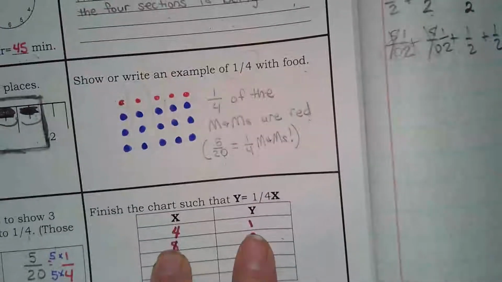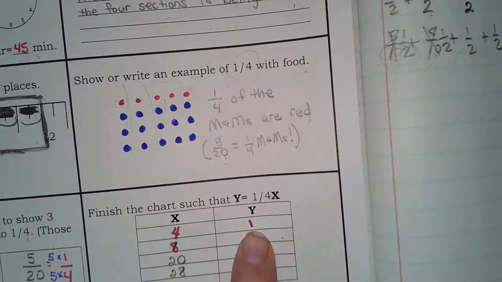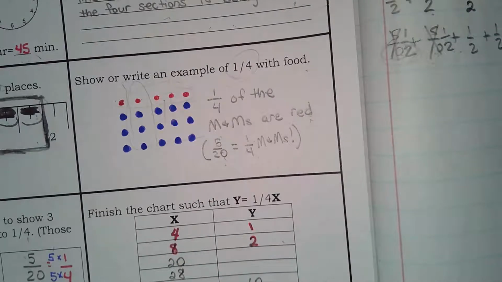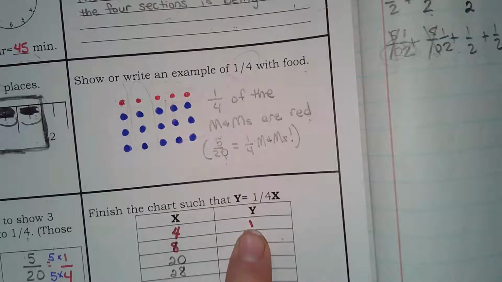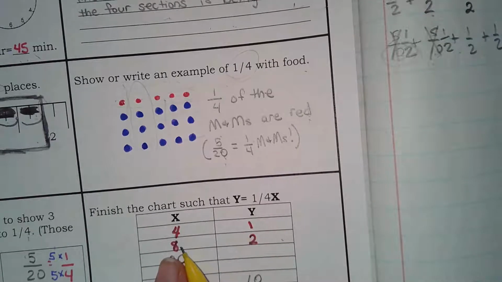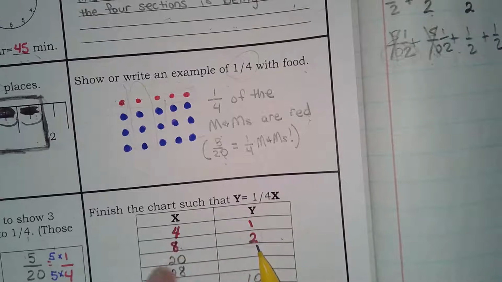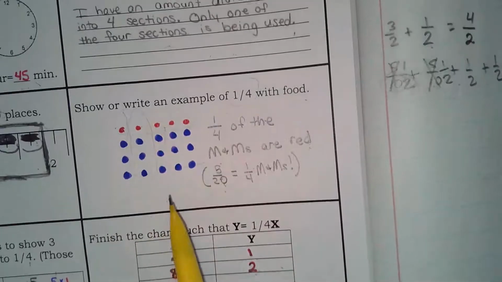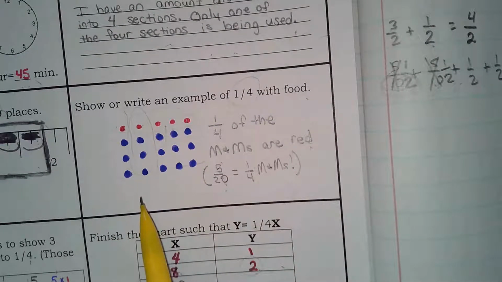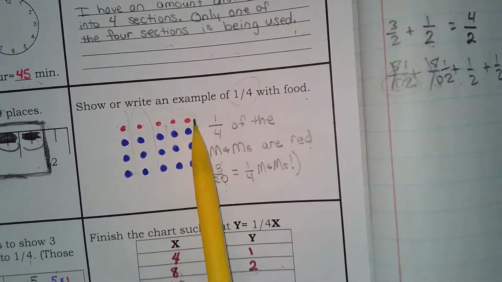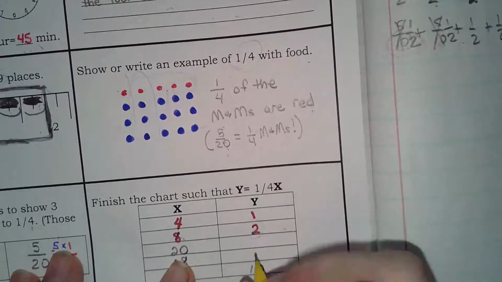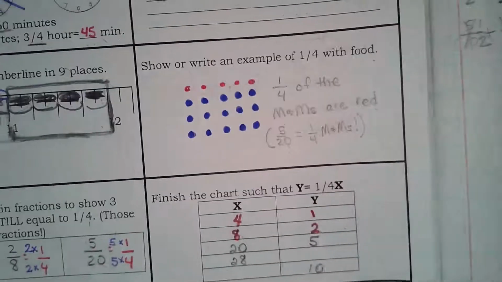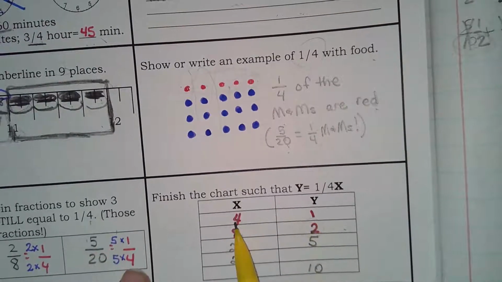In the chart I had given you, if y is 1, x has to be 4. That's the only way that y is 1/4 the size of x. If x is 8, y has to be 2. That's the only way. I take my 8 and divide it into 4 sections and take one of those. That would be 2. What about 20? If I have 20 M&Ms, how many of those 20 M&Ms are in 1/4? That would be 5.